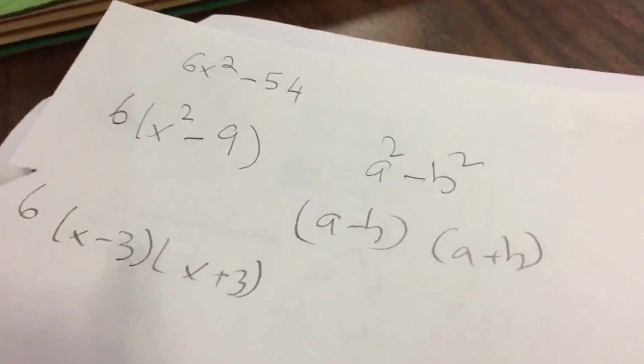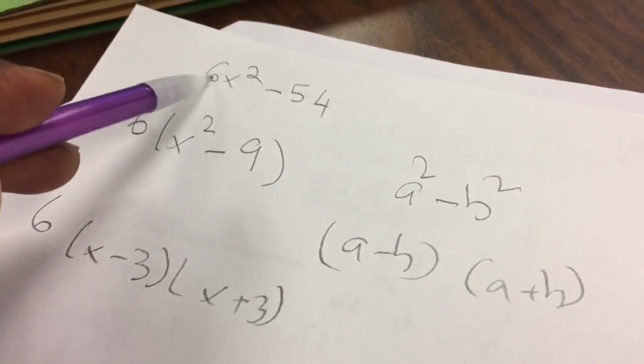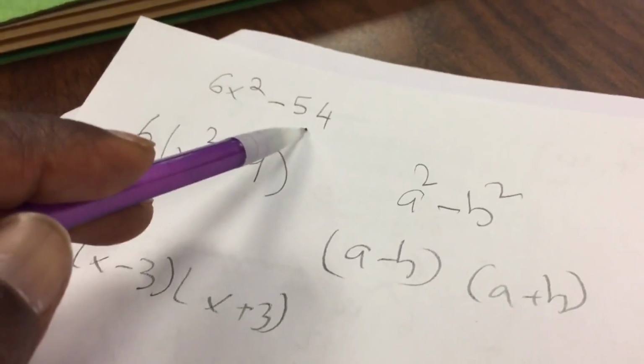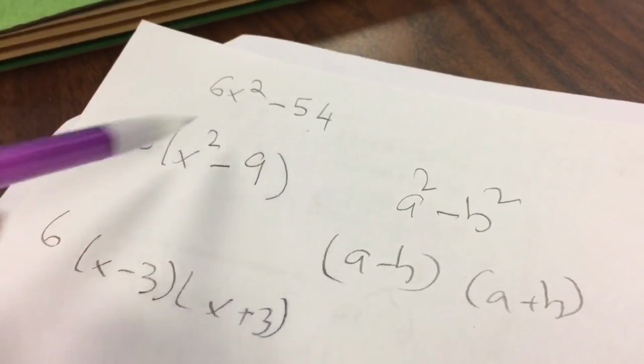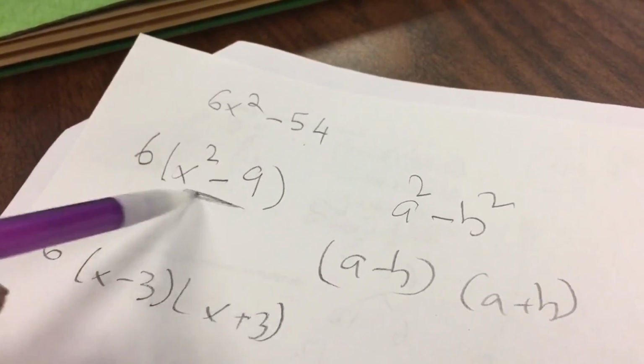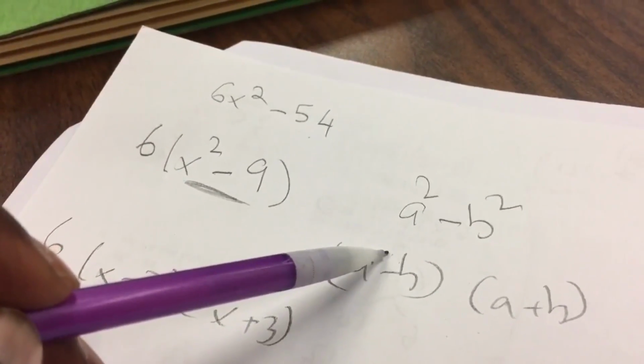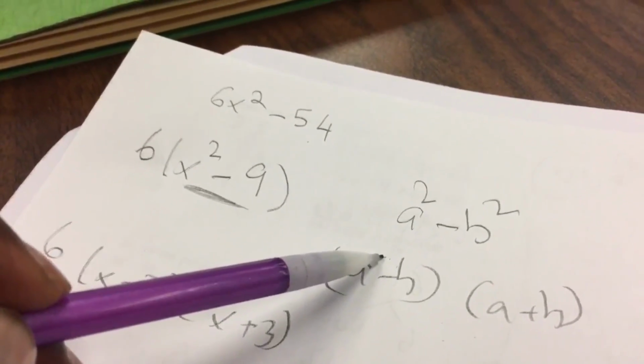All right? So the key here was to recognize that 6 goes into 6 and 54 at the same time. Factor out the common factor. And then you get your identity. And then you use the difference of two perfect squares. Okay.